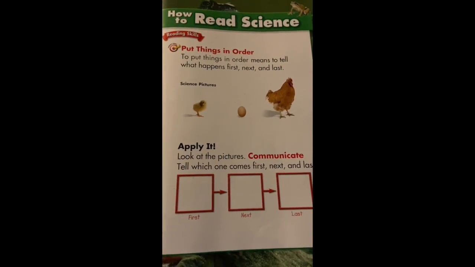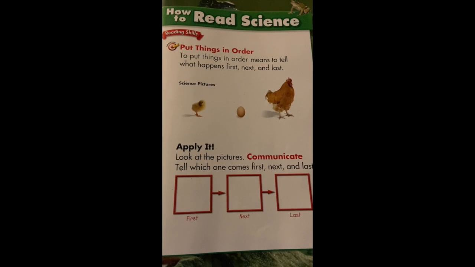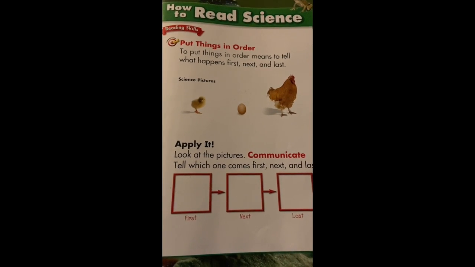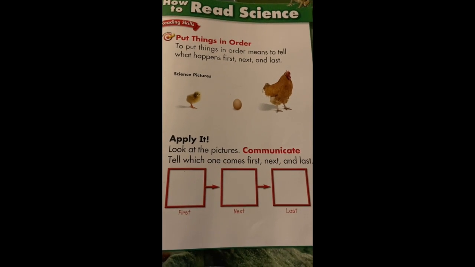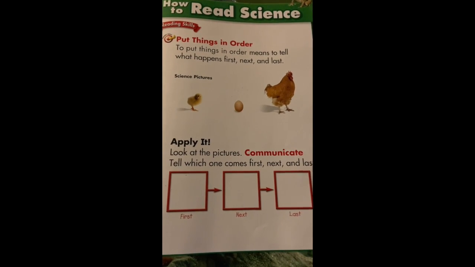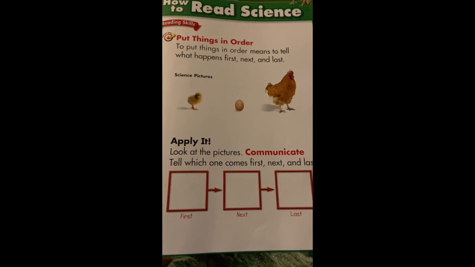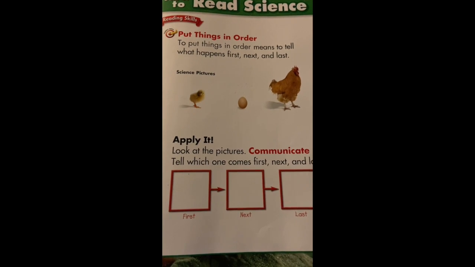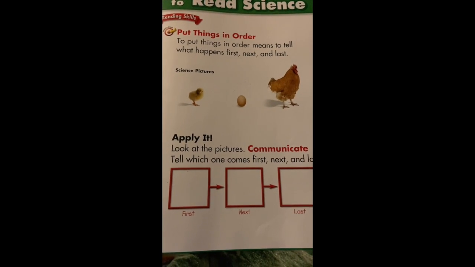How to read science. So we're going to put things in order. To put things in order means to tell what happens first, next, and last. Sort of like with our math where we're learning the ordinal numbers with first, second, third. It's the same way, but here we're only doing 3 different pieces, first, next, and last.